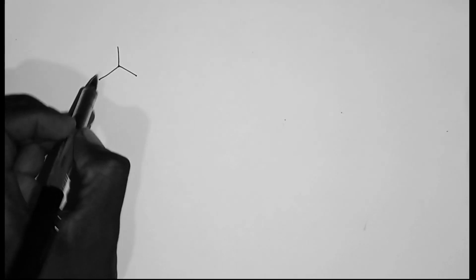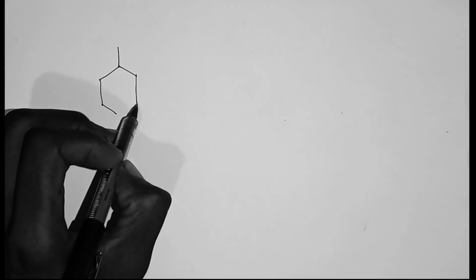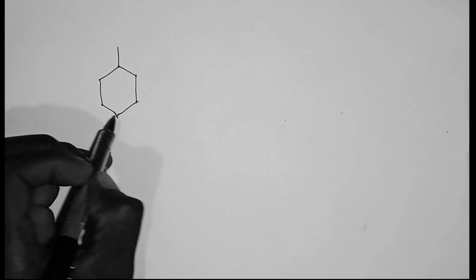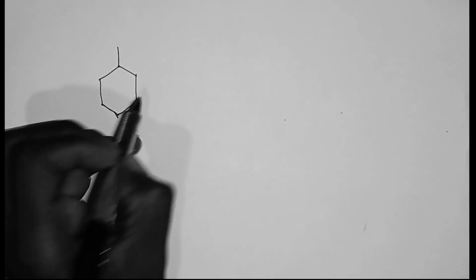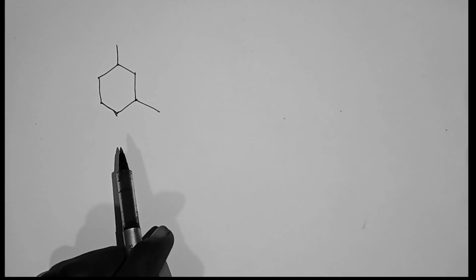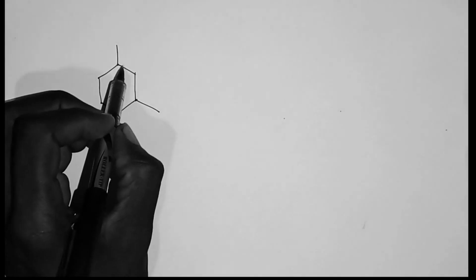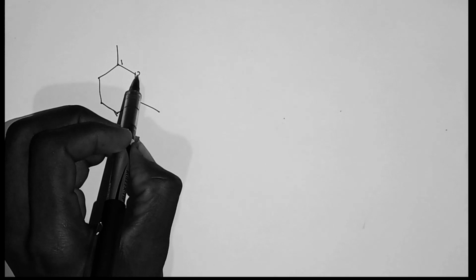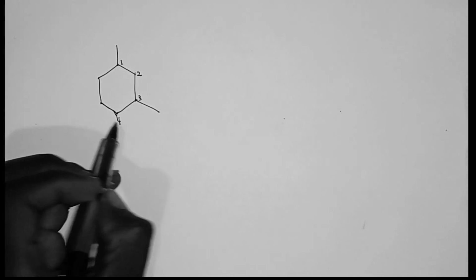In this video, we are going to look at naming cycloalkanes. So, for example, let's assume we have a cycloalkane like this. How do you name this compound? We need to first number the carbon atoms in the cyclic ring. So starting from here, this becomes 1, 2, 3, 4, 5, 6.